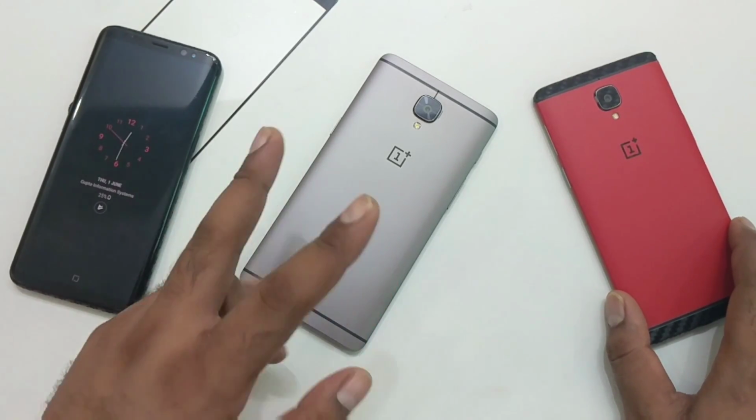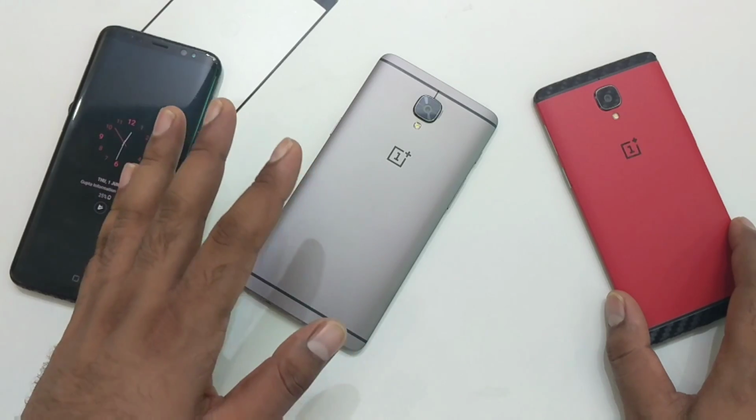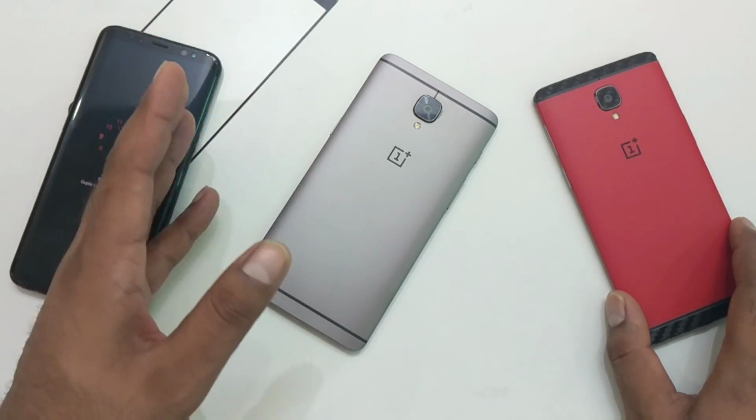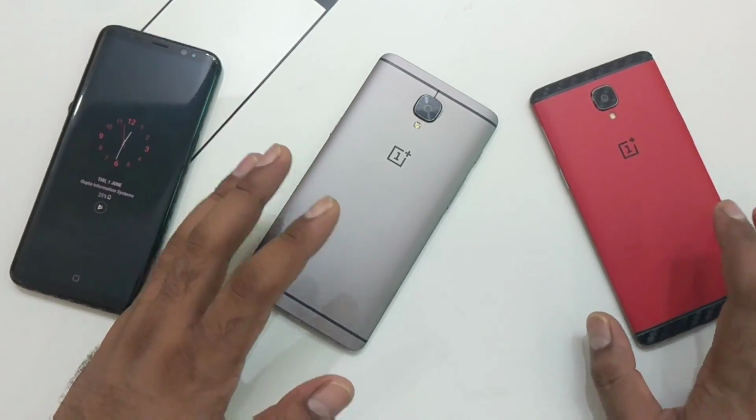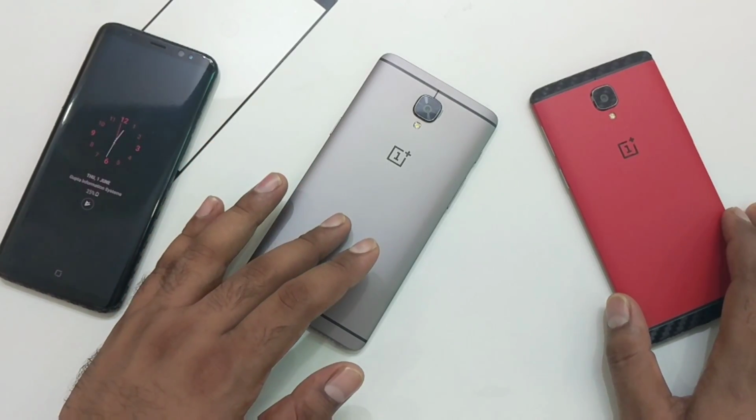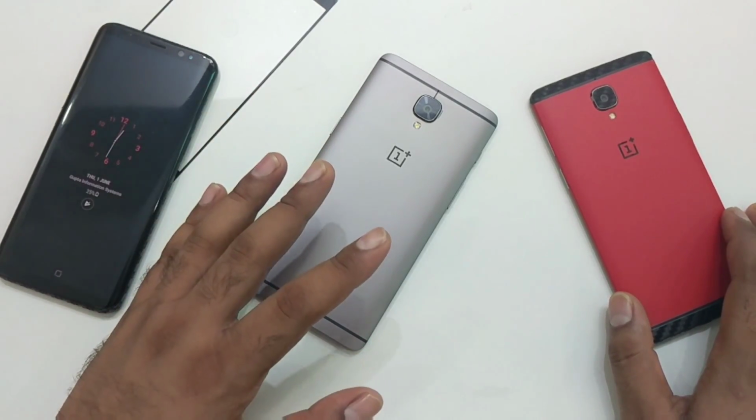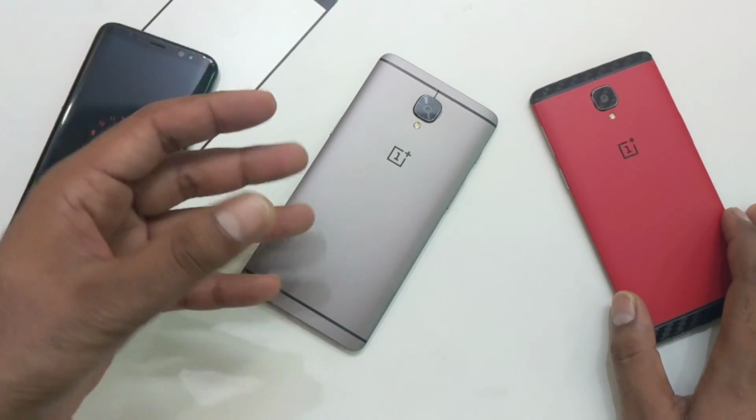So from the past two builds, actually, there were no new features, just some kind of performance improvements and fixes. But this build currently brings a lot of new features in terms of UI, some new features, some new tweaks, but it still has some bugs because this is an open beta build. So these things are obvious.